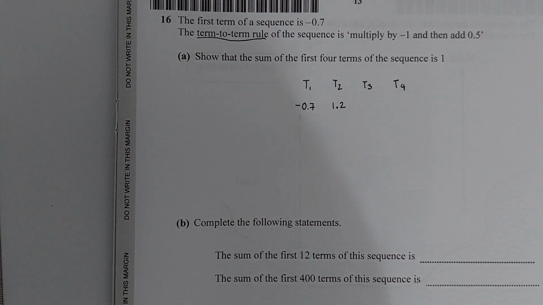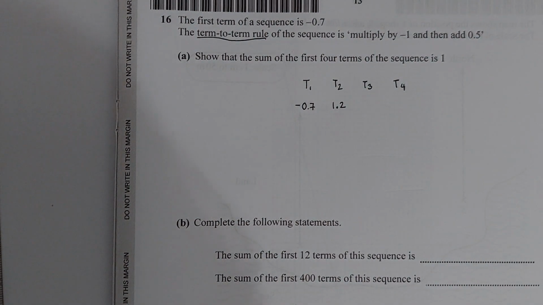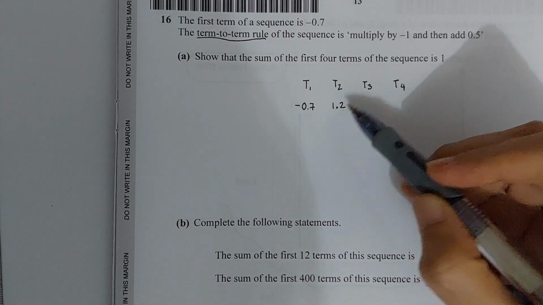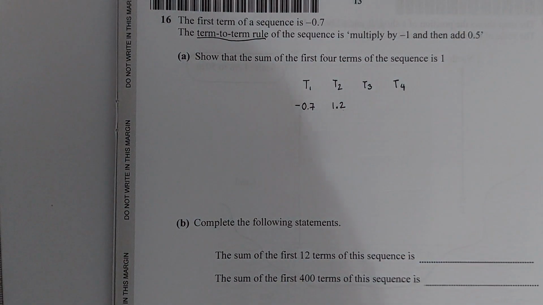And then after that, term 3, we will also follow the term-to-term rule because for the sequence, its numbers need to follow the same rule, okay? Term 3, the last number that you have is 1.2. So you multiply this one by -1. It becomes -1.2. And then you add 0.5.